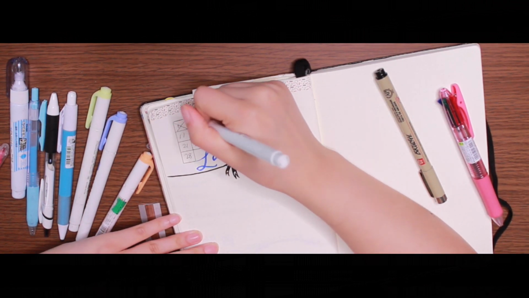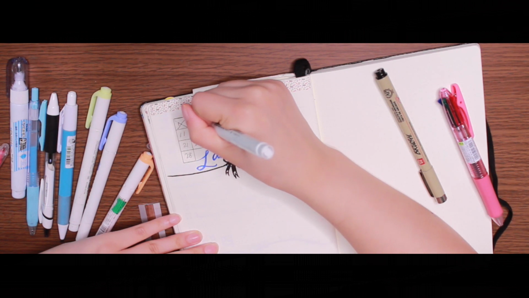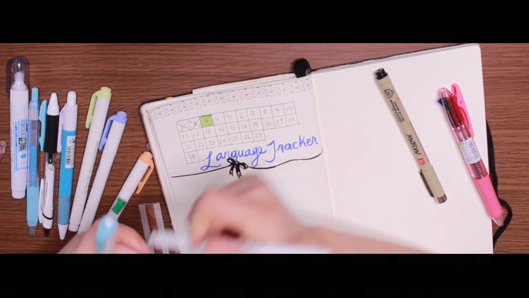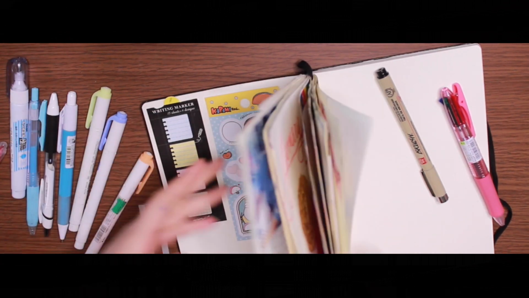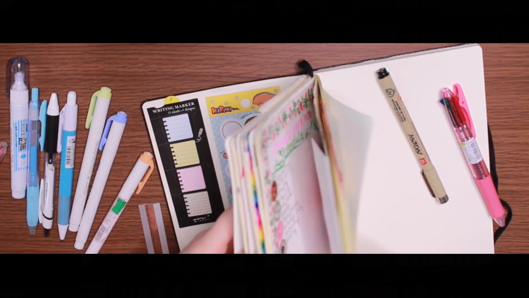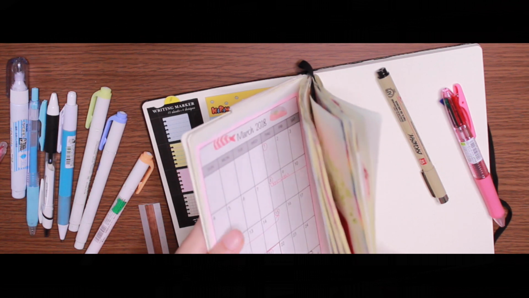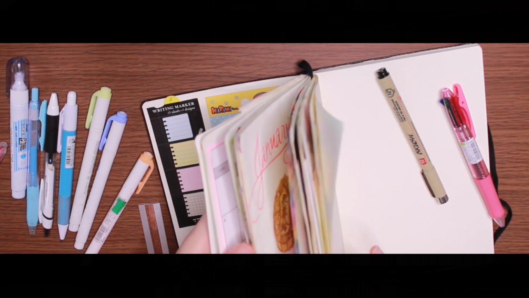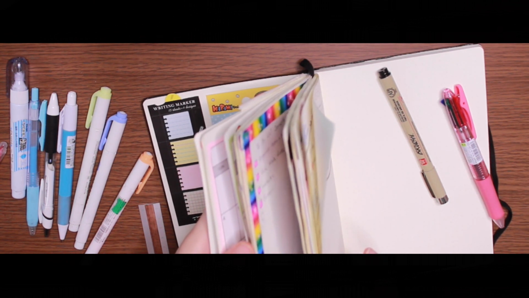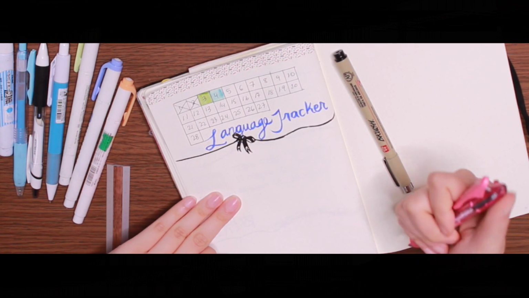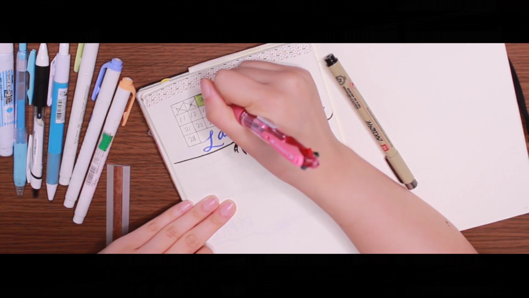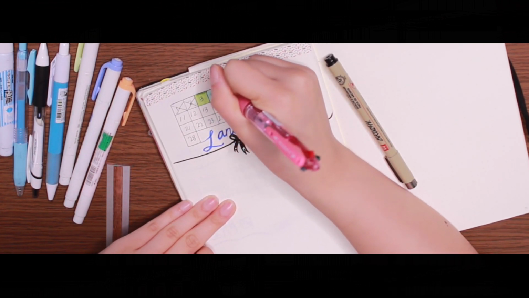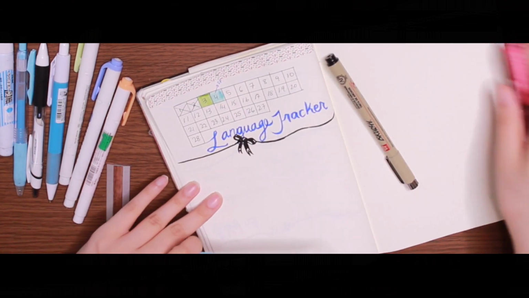I'm gonna say I studied Chinese on the 3rd. And I know I studied Spanish on Saturday. So when was that? What day was Saturday? So I'm just gonna note that this is Spanish because I don't have the color. So I'm gonna just put Spanish here so that I don't forget later.